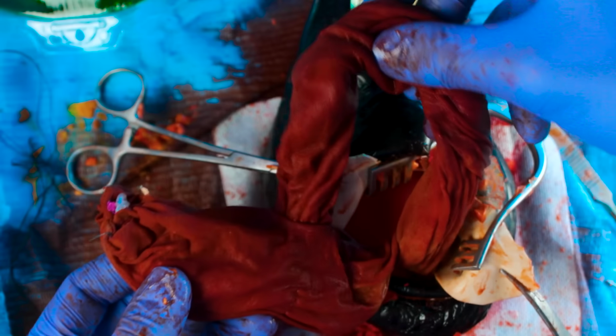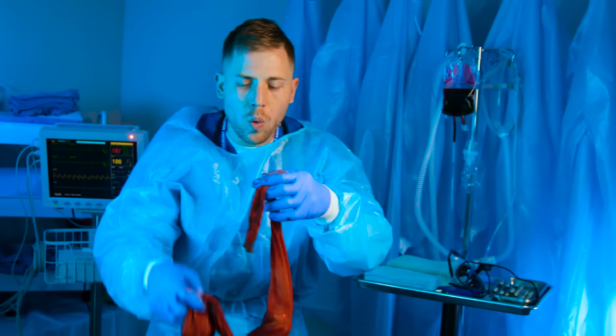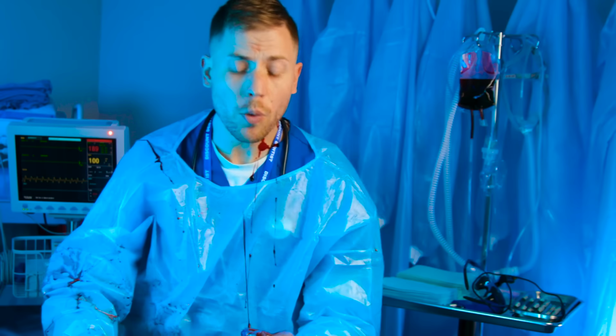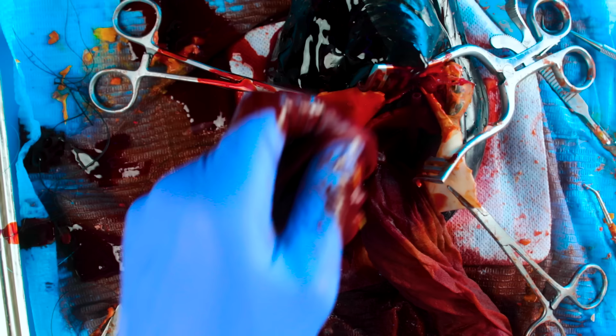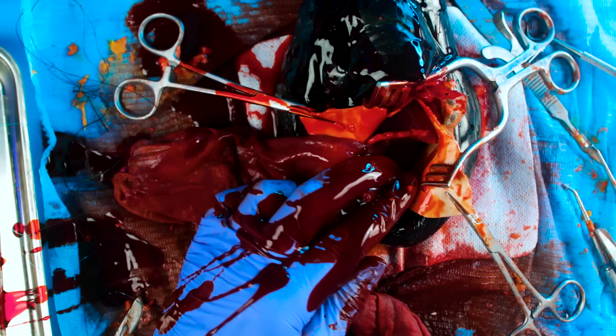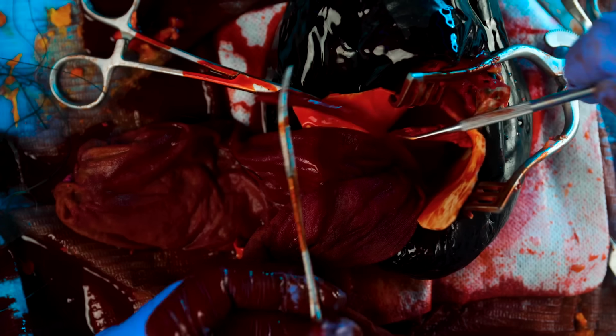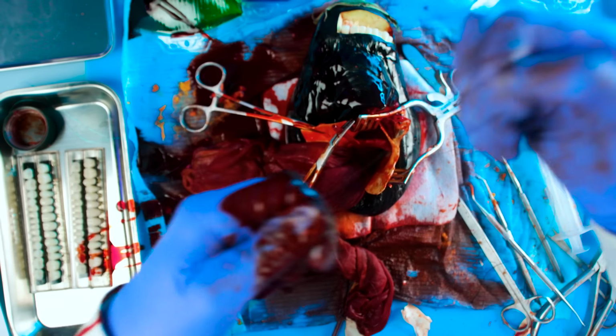The colon and the small intestine both look extremely healthy. Oh, wow. Oh no, we got a bleeder! I'm just locating the bleeder. I'm moving the intestines to find out where the bleed is coming from. I think I found it. Found it! Looks like a major blood vessel was punctured during the procedure.